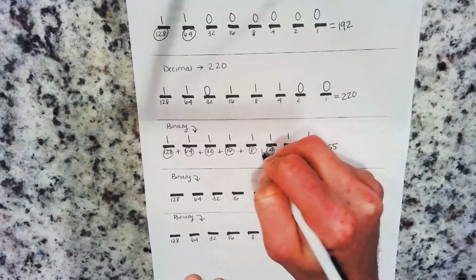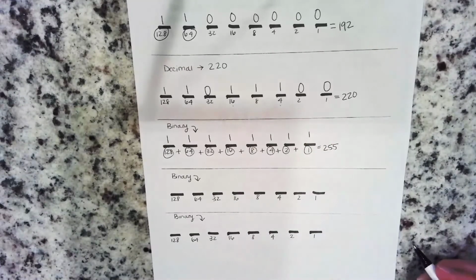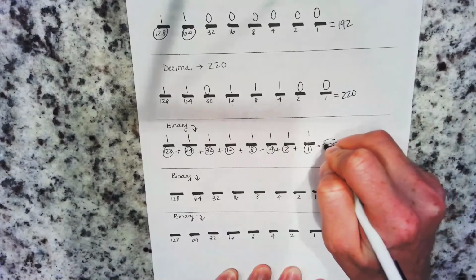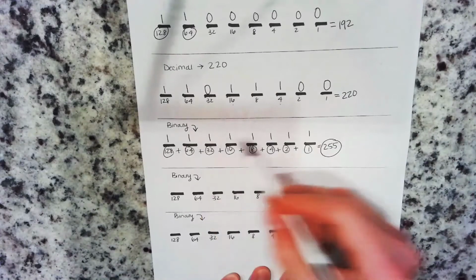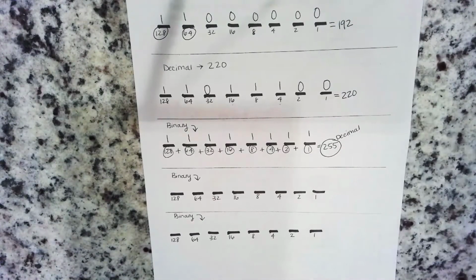So our answer would be 255. If we saw all ones there, our decimal representation would be 255.